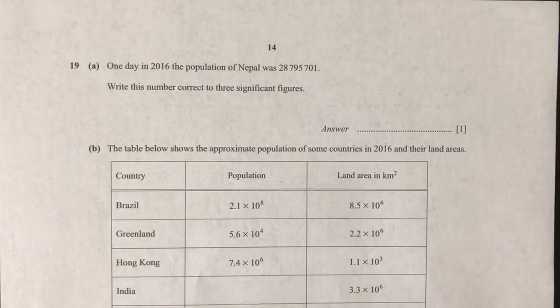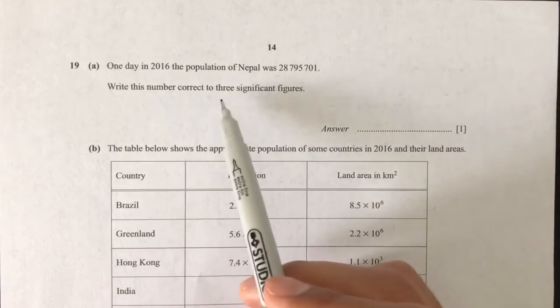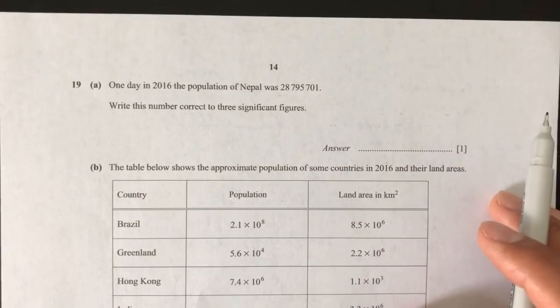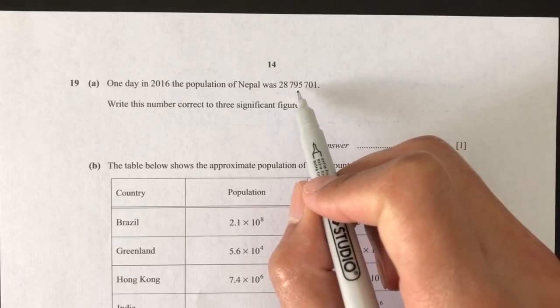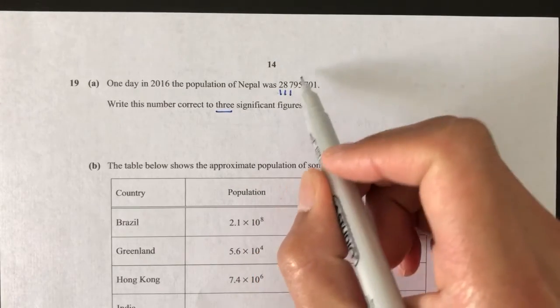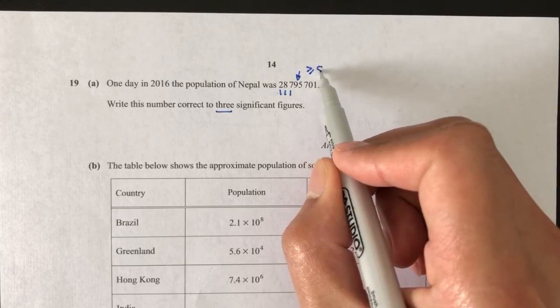Question 19, part A. One day in 2016, the population of Nepal was this much. Write this number correct to 3 significant figures. So it is really easy. The way we do this is we first look at the first 3 numbers. Why 3? Because we need to have 3 significant figures. So leave this 3 alone and ask ourselves if this number here is more than or equal to 5.